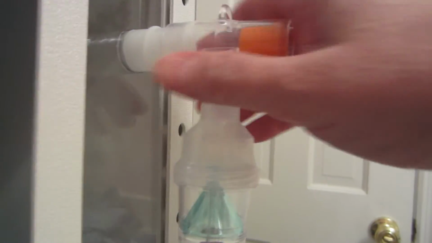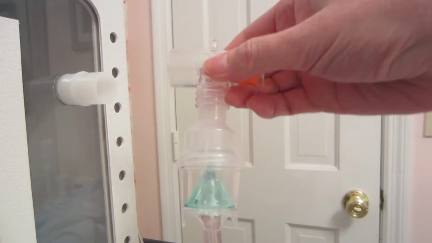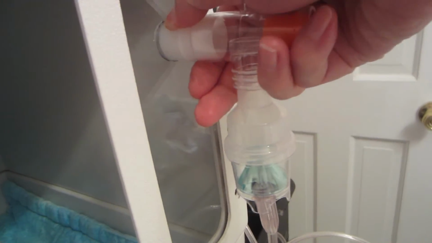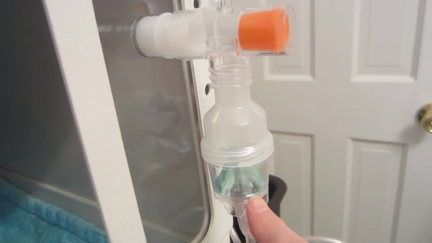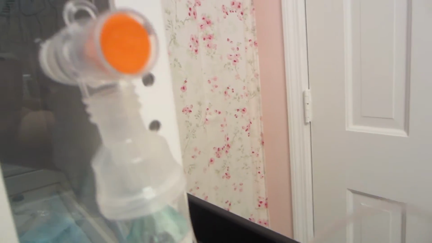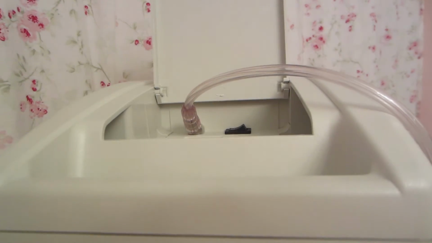So that is that. This is the actual nebulizer. That's this little doodad here, and it fits onto my little spigot thing. The medication goes in this bottom half, and we'll get into that in just a minute. So we have here the nebulizer, and we have our airline tubing, and it goes up to the compressor.